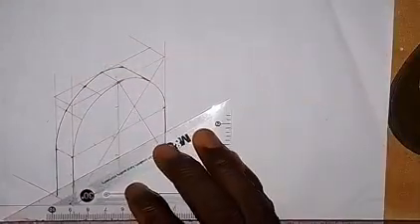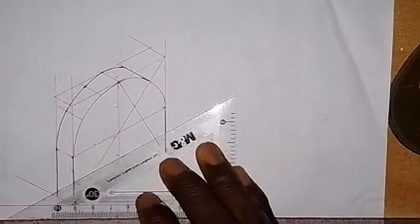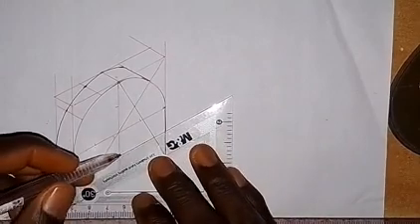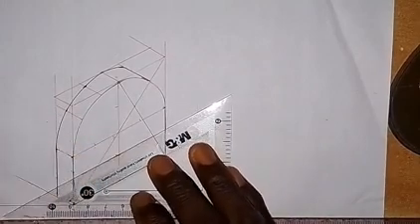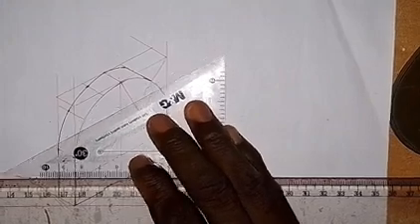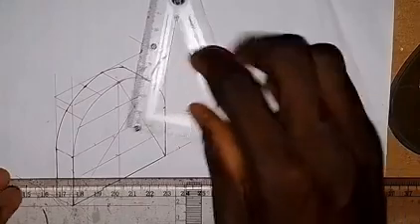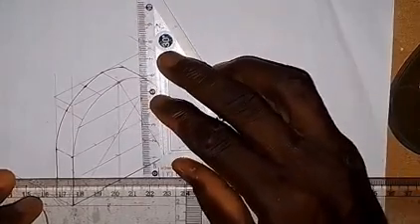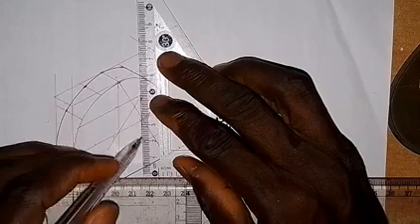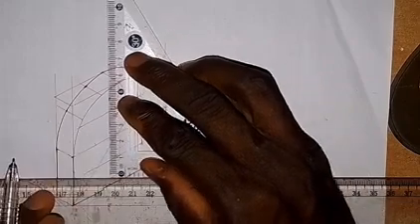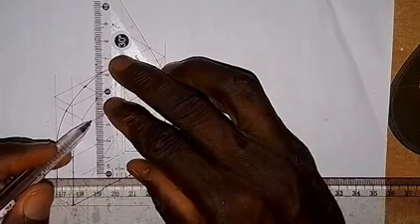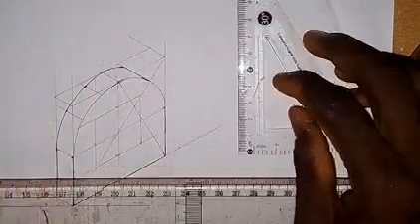So what we have to do now, with our 30 degree set square, is draw a line from here to here, and then we come up here and also draw a line through this point, and then draw a vertical line through this point here, and then you draw a vertical line through this point. Alright, so we have this now.